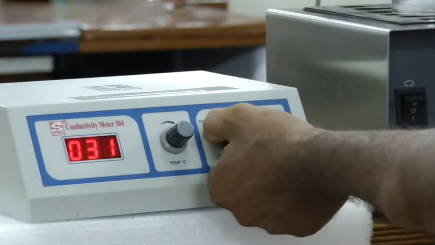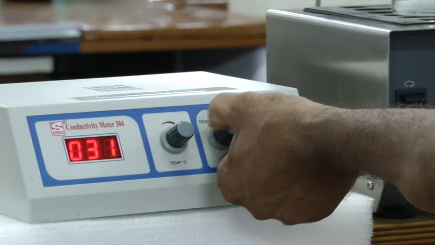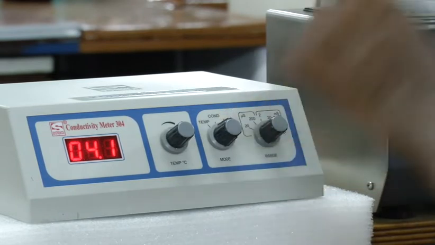Next, you have to measure the conductance. You have to place the switch in conductance position.